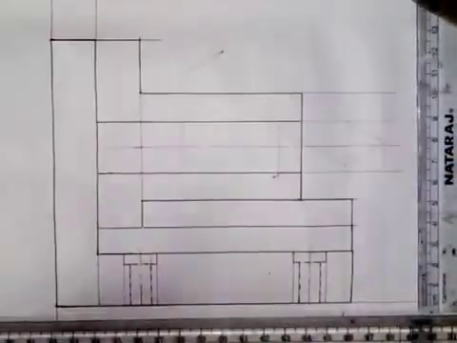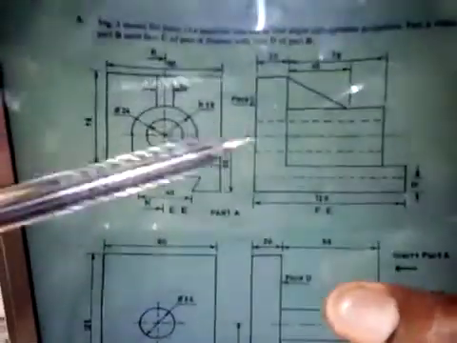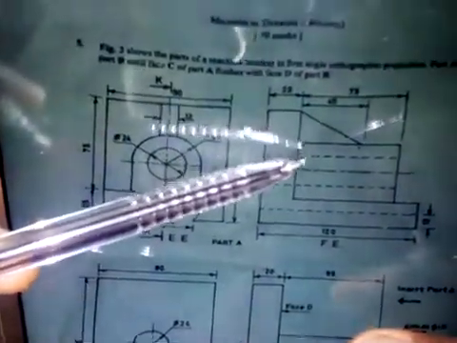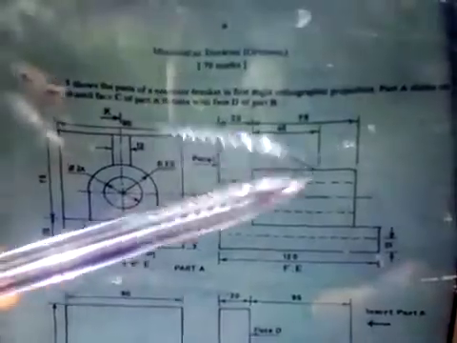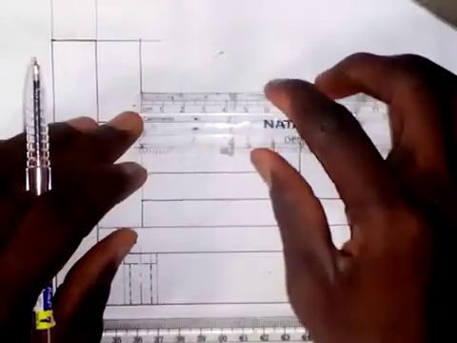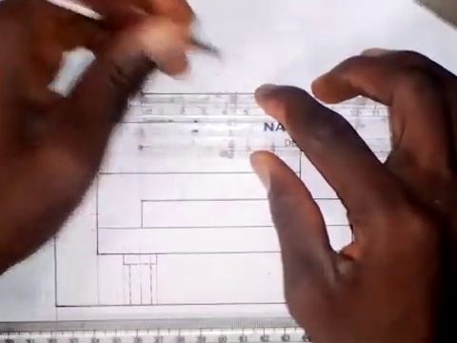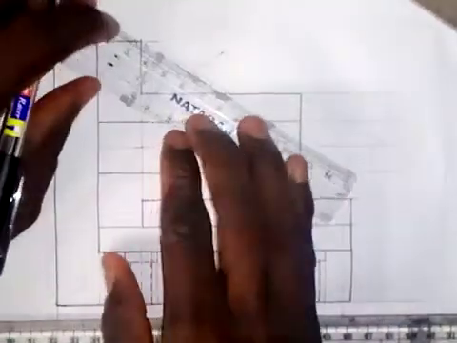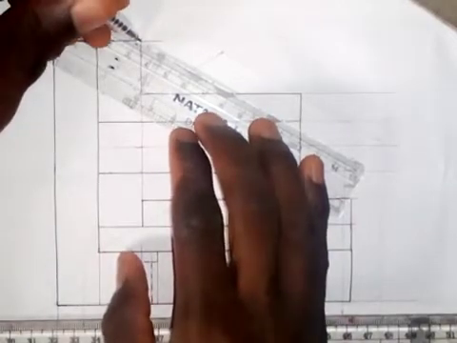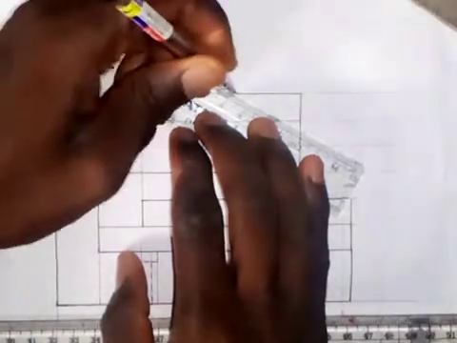Okay, so now let's produce the web. Let us see what we have here. For the web, the distance from here to here is 45 millimeters. So I will take a measurement of 45 millimeters. Then I'm going to join this together to form the web. Okay, so this is how it will look.